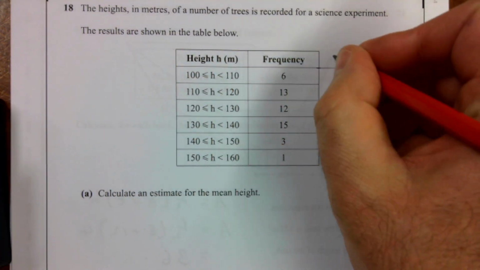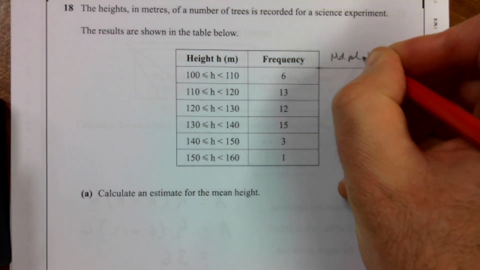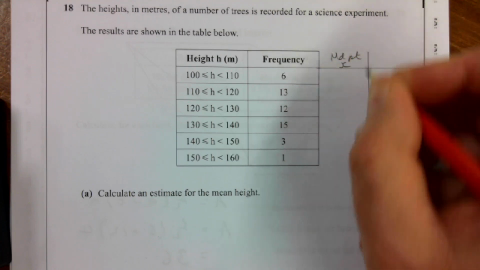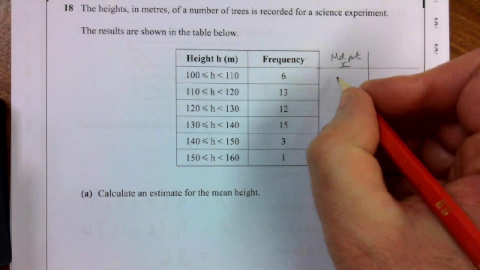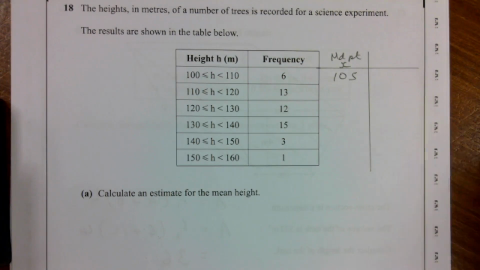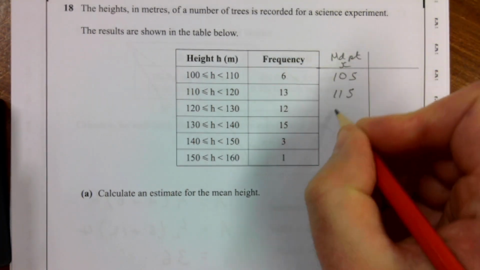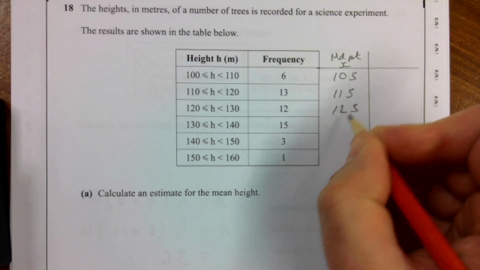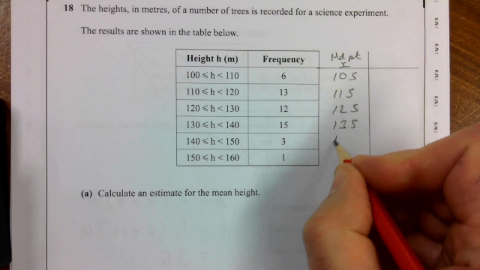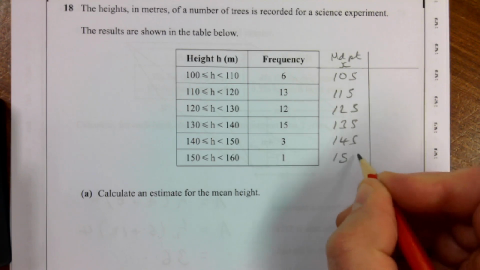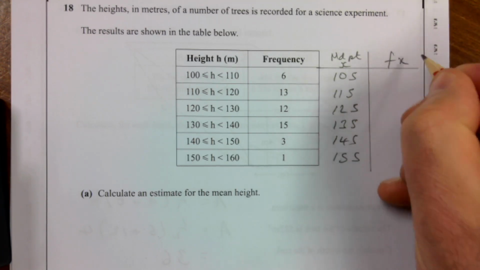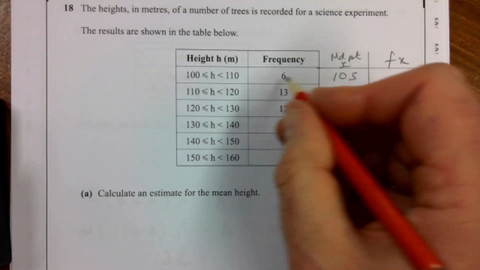So here we want the midpoint, which is going to be X, and we want halfway between each class, so that's going to be 105, then 115, 125, 135, 145 and 155. And then this is going to be F times X. So we times these values here.